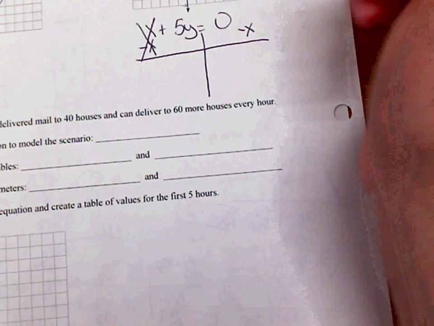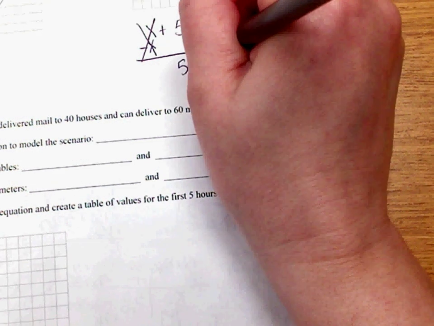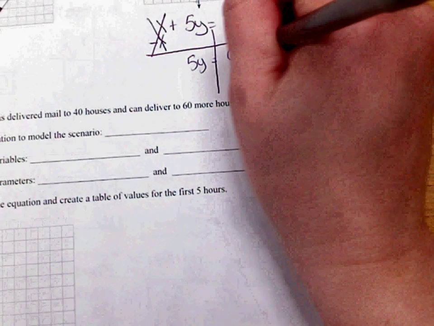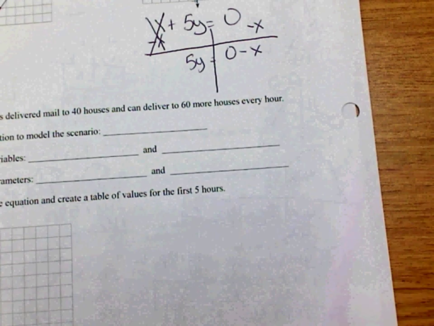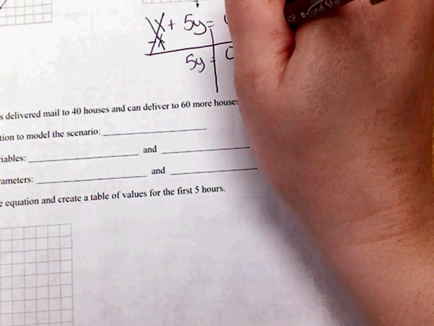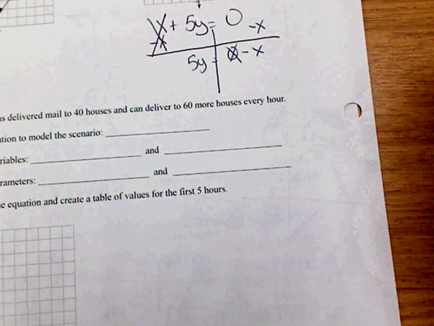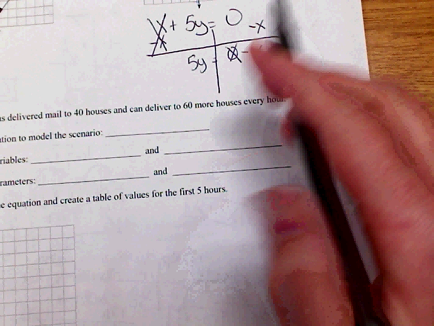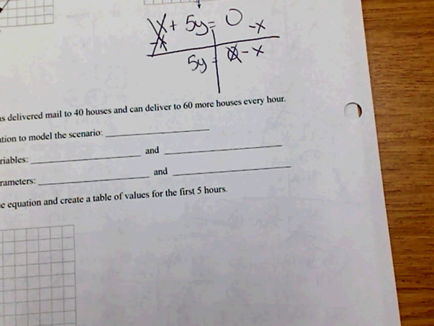And then we get 5y equals 0 minus x. What is 0 minus x, guys? It's just negative x, right? 0 is nothing, so you could also just say negative x right there. So you can leave that 0 off if you want.